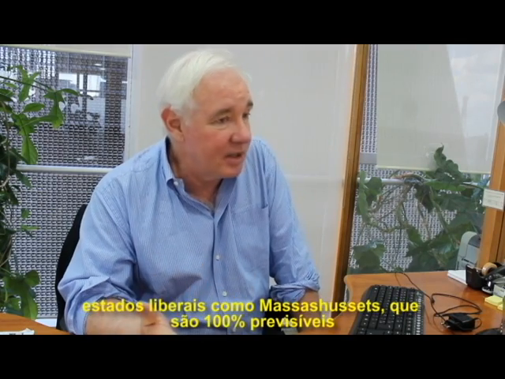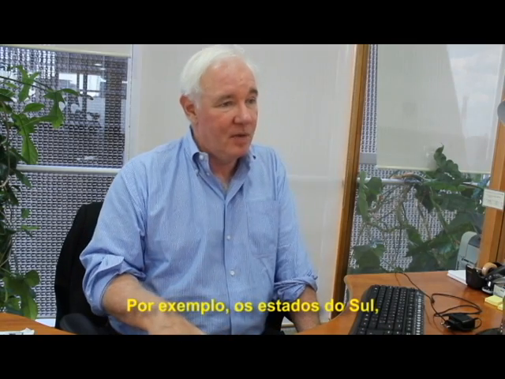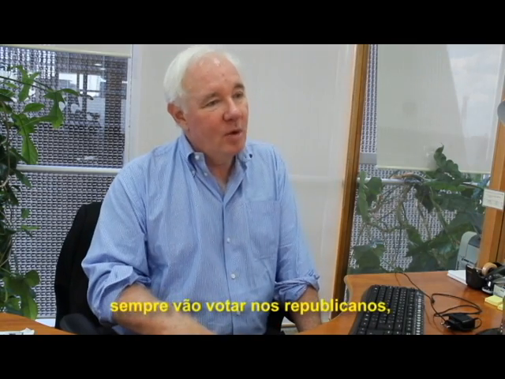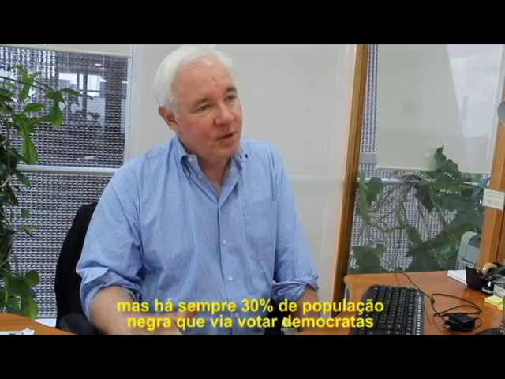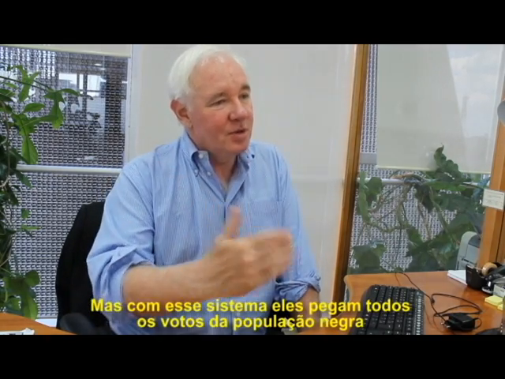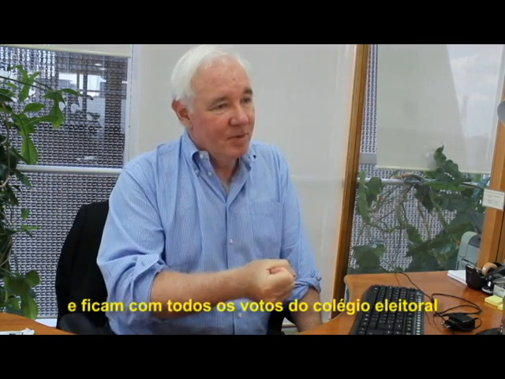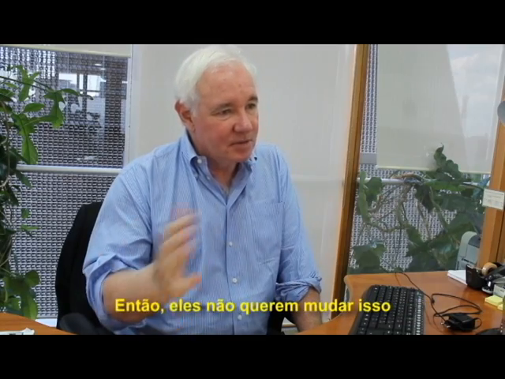Whether it's Massachusetts, although we're not 100% predictable, or say the states of the South, which they know will vote Republican, but they also have a 30% black population that's going to vote Democratic. And they just know that they will be able to outvote that black population and then get all of their electoral votes. So they don't want to change it.